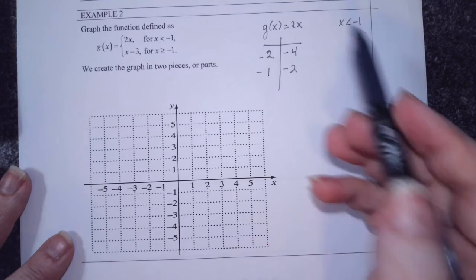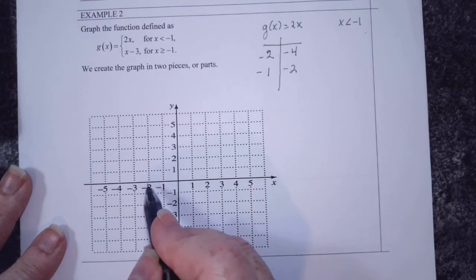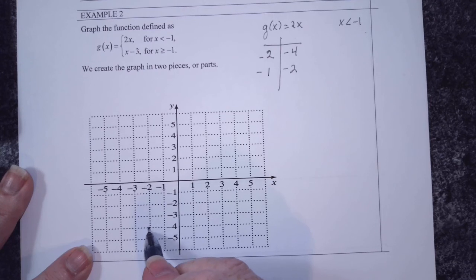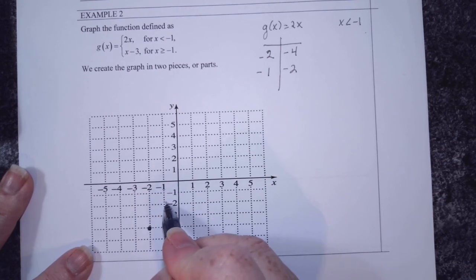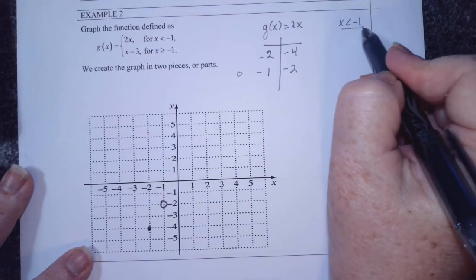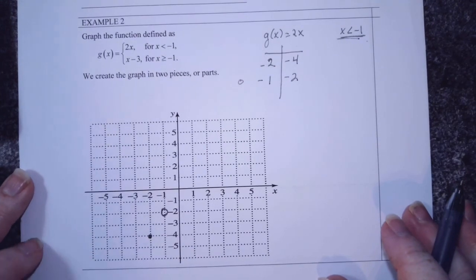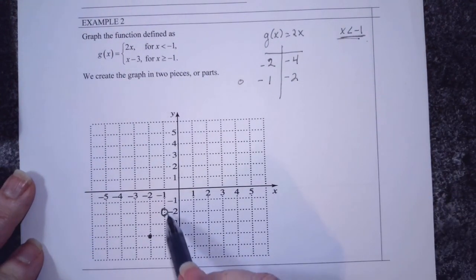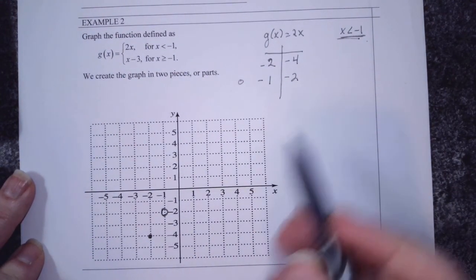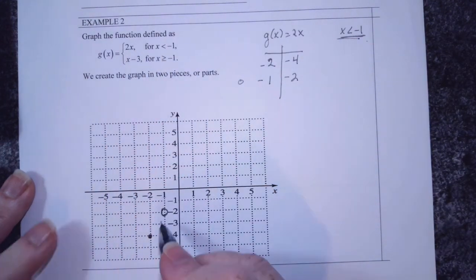So this graph would be the line connecting these 2 points, but I am going to draw an open circle at this point because it was strictly less than. If that had been less than or equal to -1, I would have drawn a closed circle there. That's the stopping point for this part of my graph.